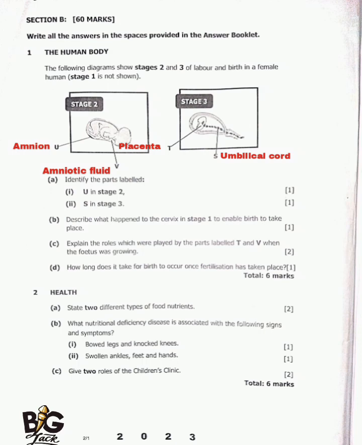Then question A is saying, identify the parts labeled Roman numeral 1, U in stage 2. U is called the amnion. Roman numeral 2, S, is called the umbilical cord.